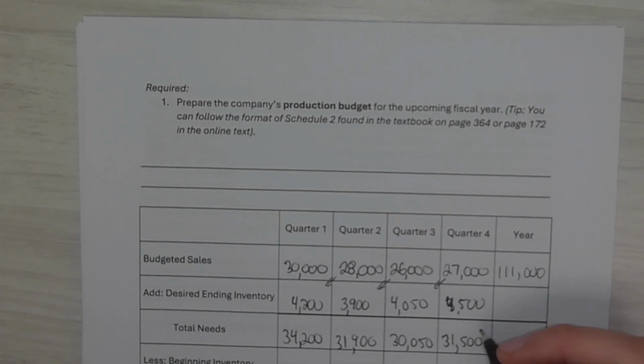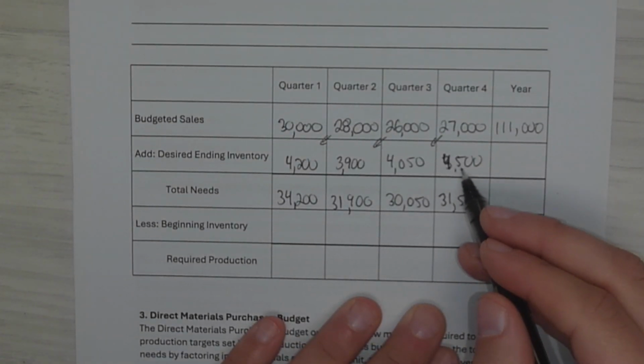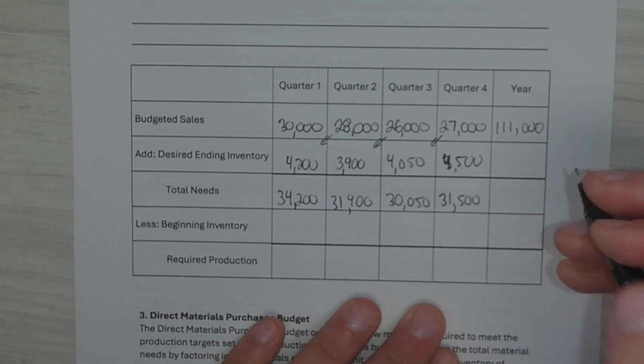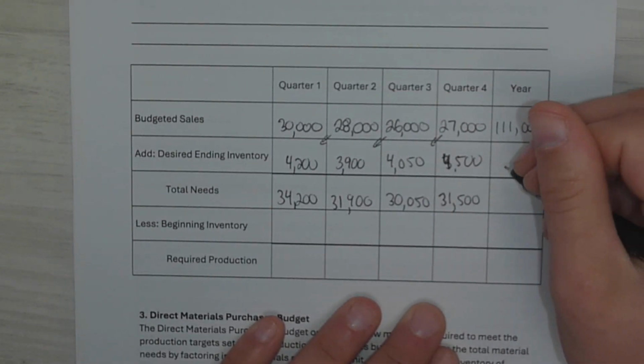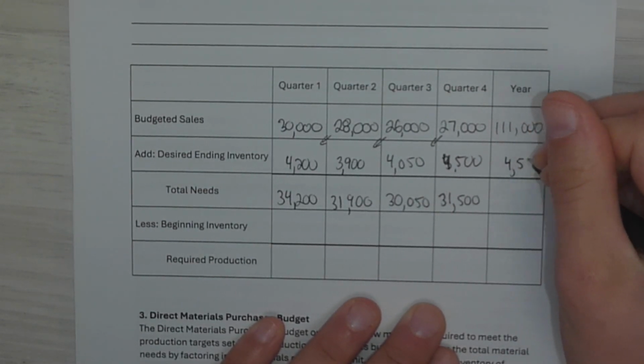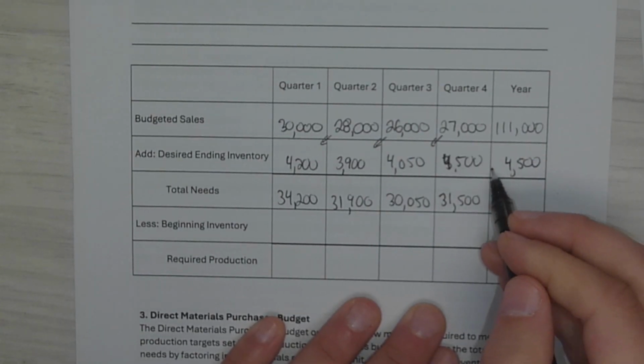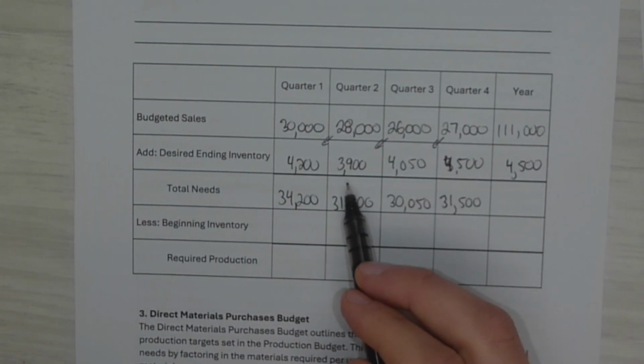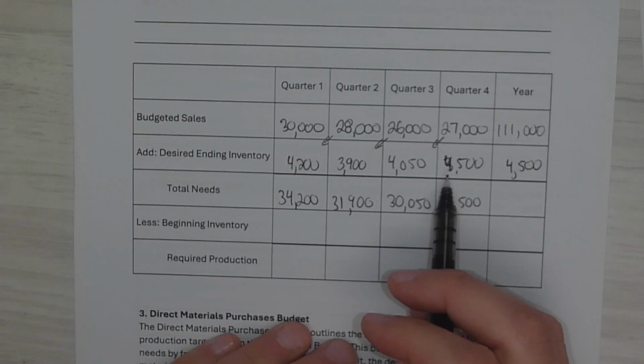And our desired ending inventory at the end of the year is not these added up, it's actually this amount here, because this is what we want left over at the end of the year. So this is not going to be added up. We're going to take this 4,500, we're going to put it in our annual total, because if we were to add all this up, it would be just shy of 17,000.